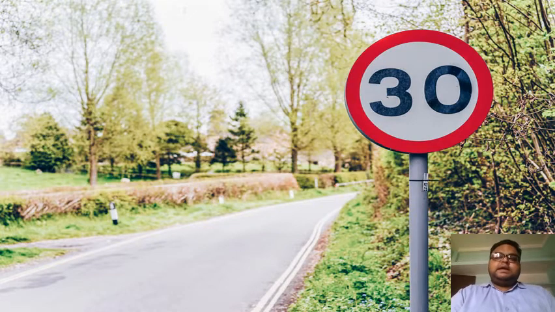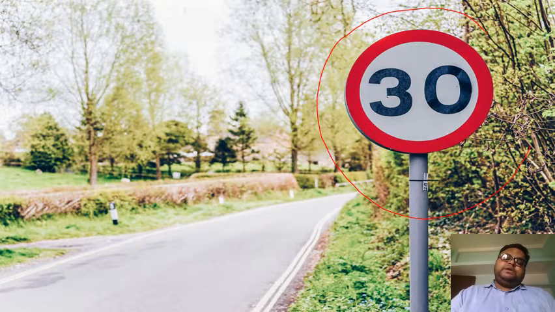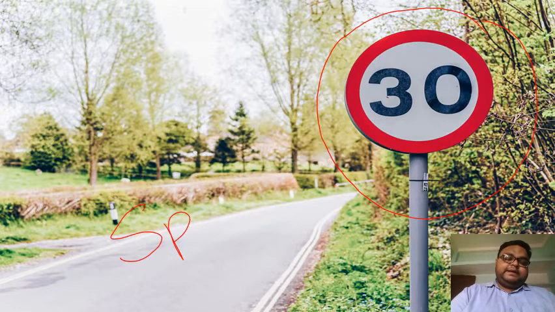So, students, have you seen this type of thing? Yes, students, sometimes when you come to the school, you might have seen this type of signboard on the road, isn't it? So, students, what does this sign indicate? Do you know what the sign indicates? Yes, right. So this sign is of a speed limit, isn't it? This sign indicates a speed limit.